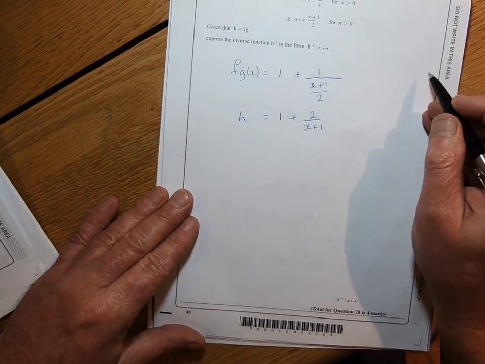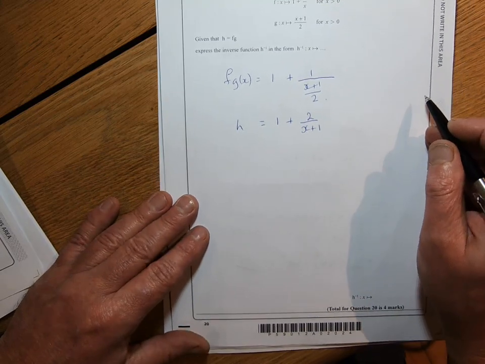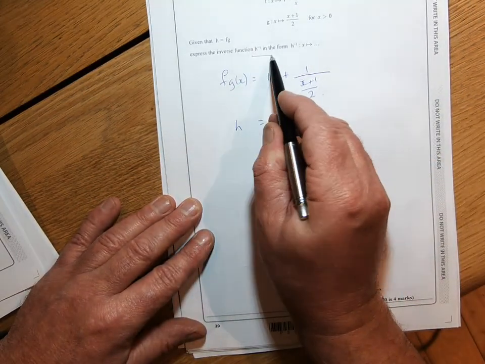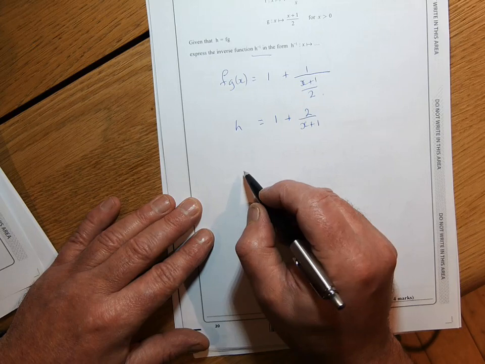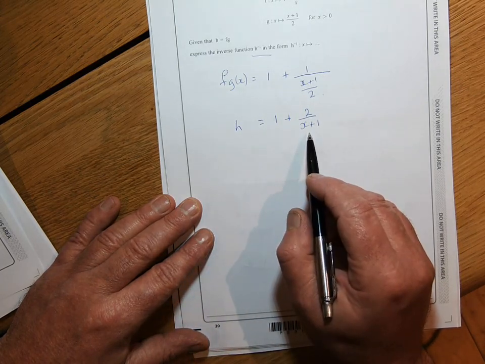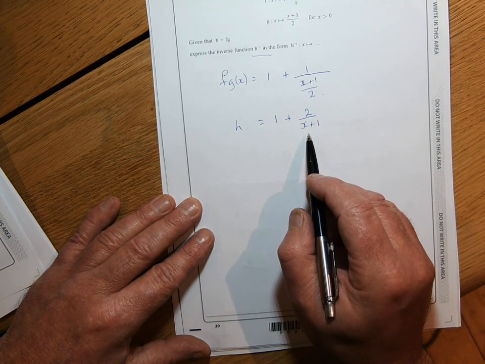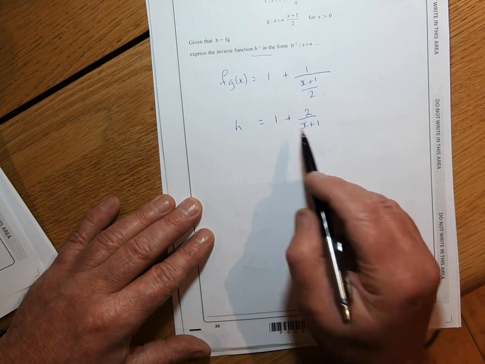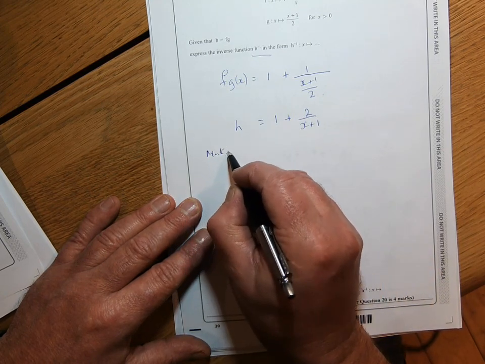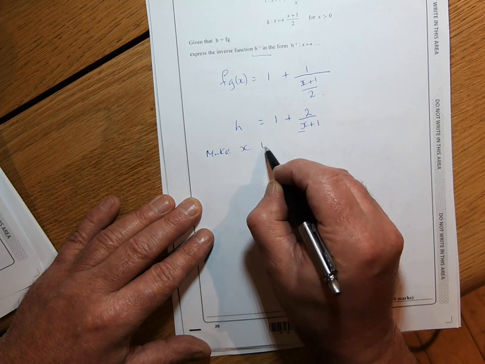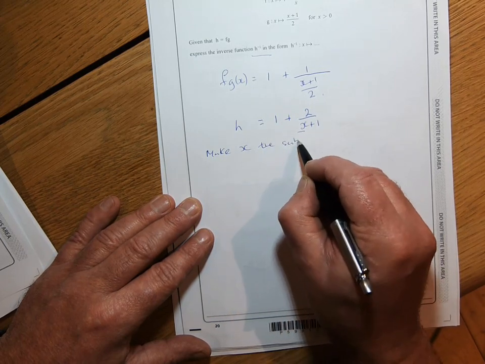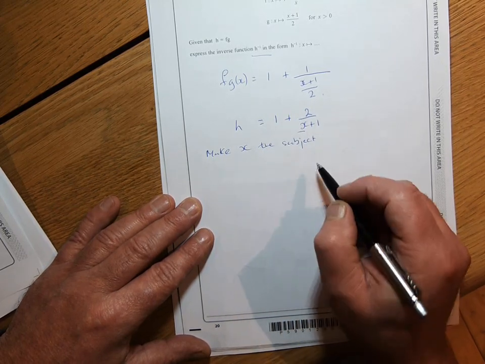Now we have to find the inverse of h. I'm simply going to make x the subject, and then swap things around at the end.